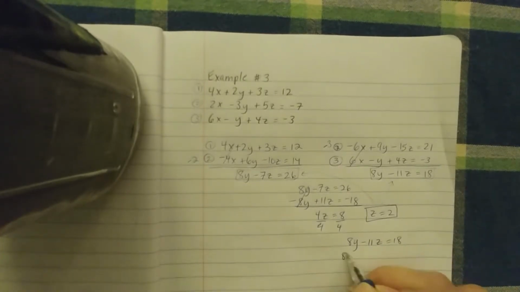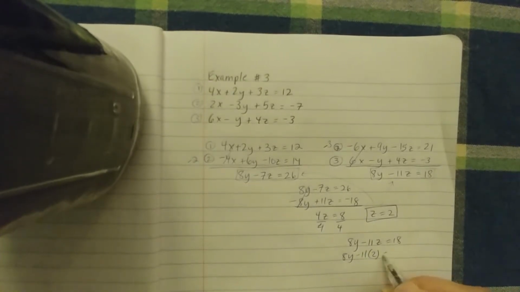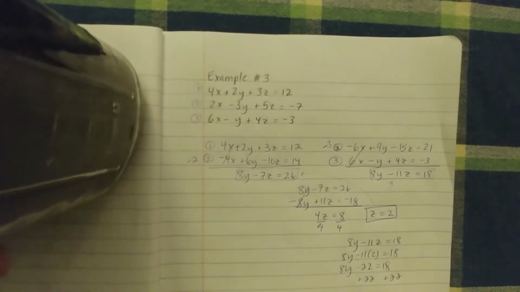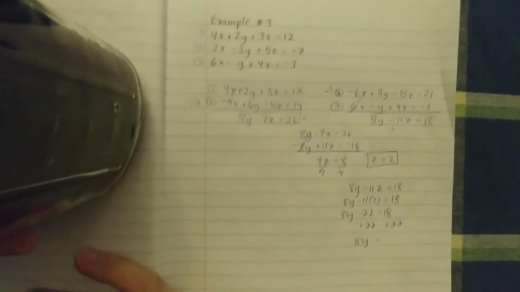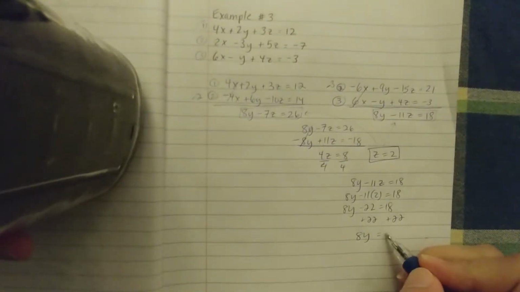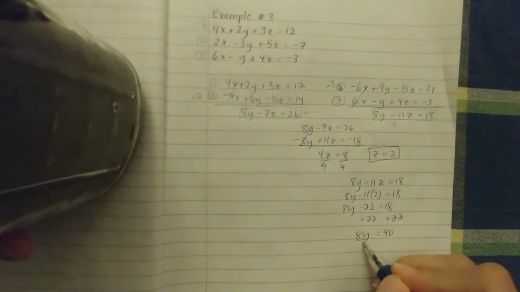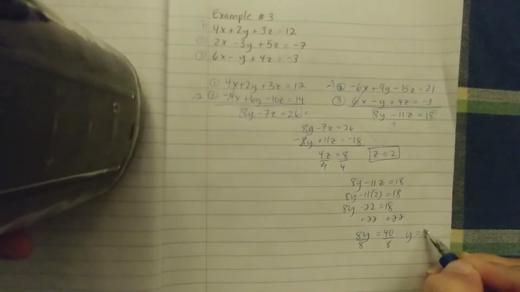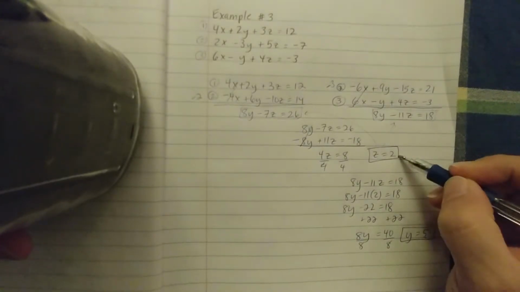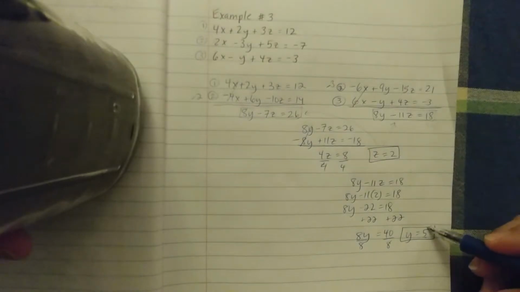Plug the 2 in for the z, and simplify. And I think I've just gone off the paper. Let me slide this down. And here we have 40. Therefore, y is 5. So now I have a solution for z and a solution for y.